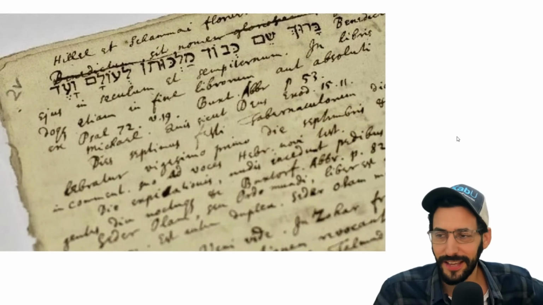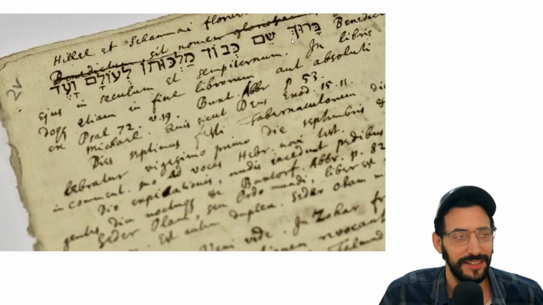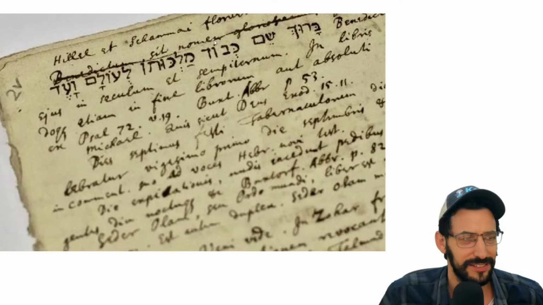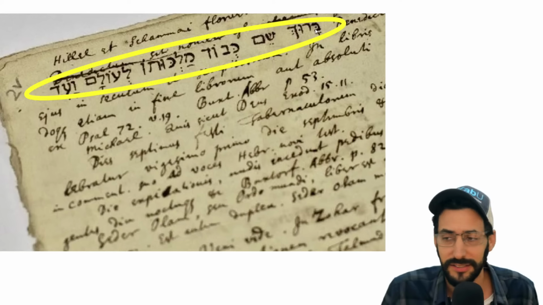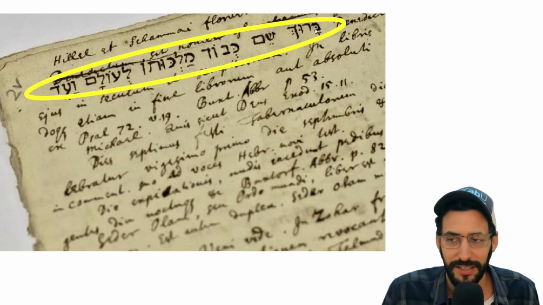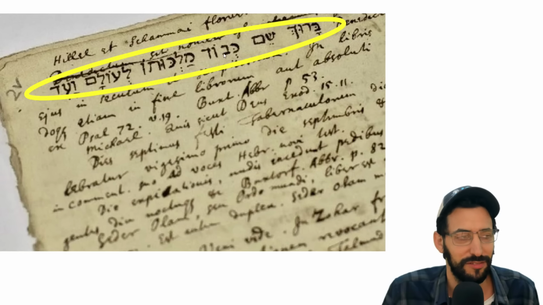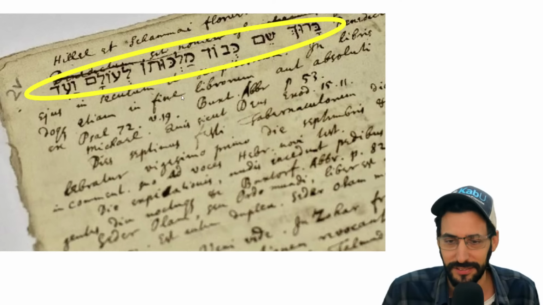All right, so what are we looking at here? We can see some text, and if you look carefully, you'll see here is Hebrew writing. It actually says, Baruch Shem Kevod Malchuto Le'olam Va'ed.